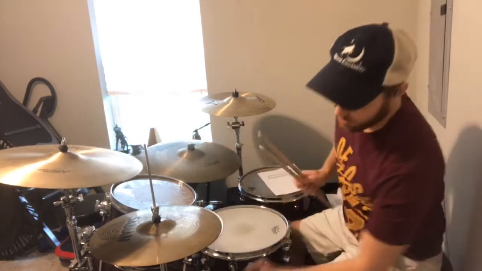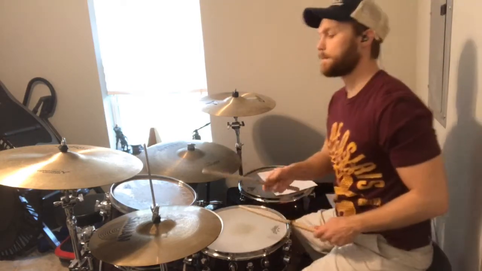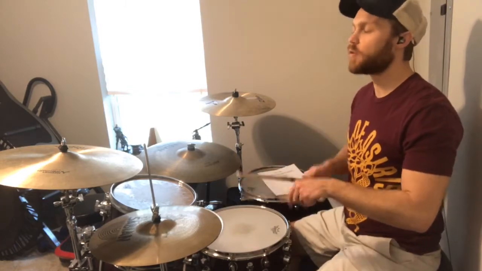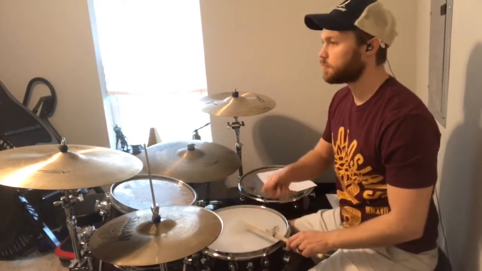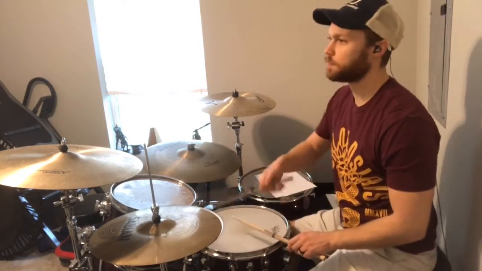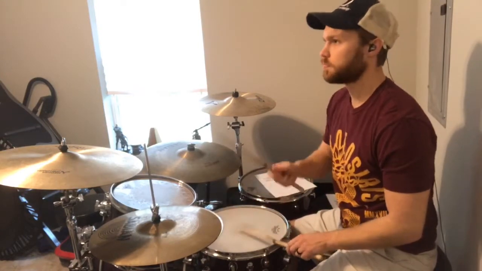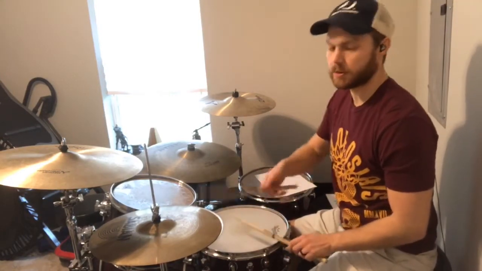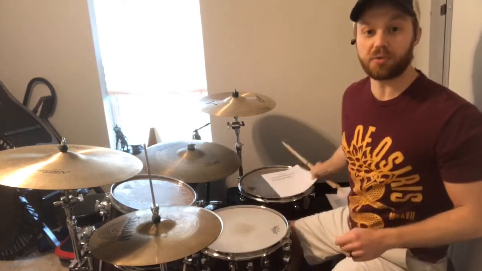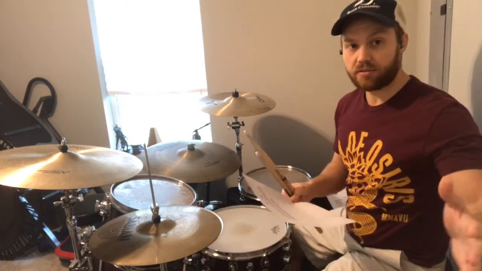Now I'm confusing myself. Let me just play it together. So I'm at 80 beats per minute. 1, 2, 3, 4. Alright, there it is. I've learned it with the foot, so I had to get it separated with my hands there. So that's essentially the groove.